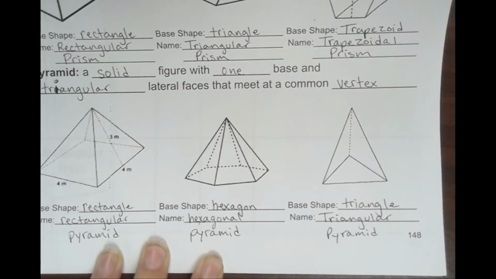All right, turn your page over. We've got just one more definition we need to do.